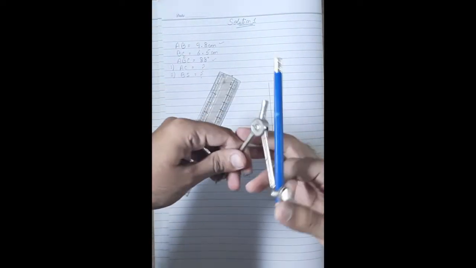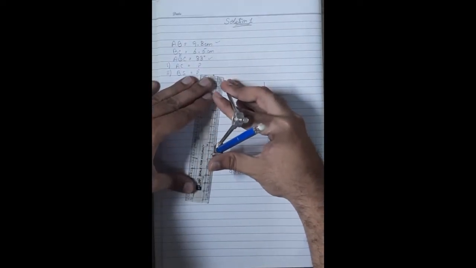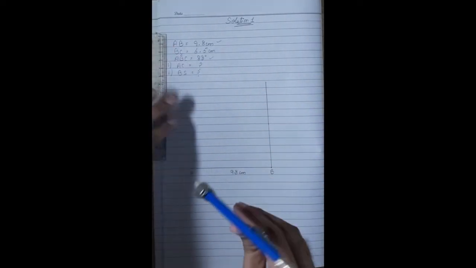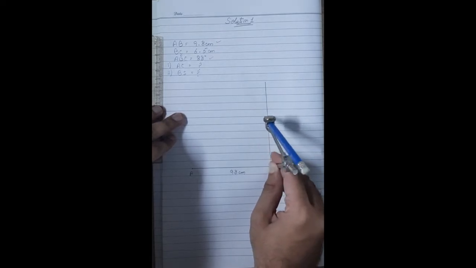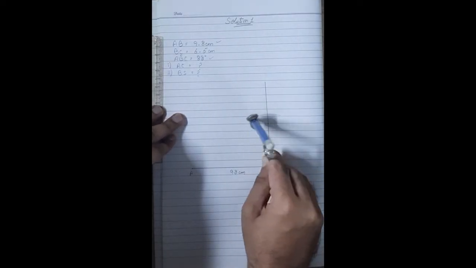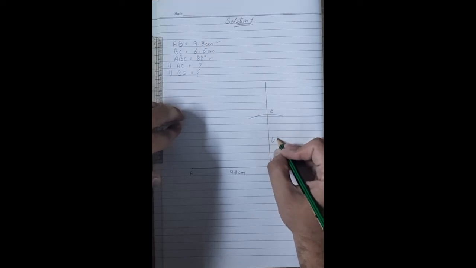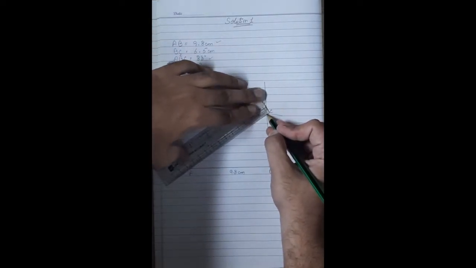So we will mark the value from the scale, that is 6.5 centimeter, and then we will keep the compass at B, and we will cut this line and name it C. So this length would be 6.5 centimeter.